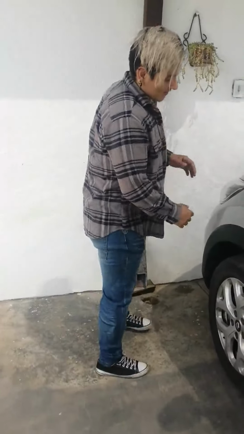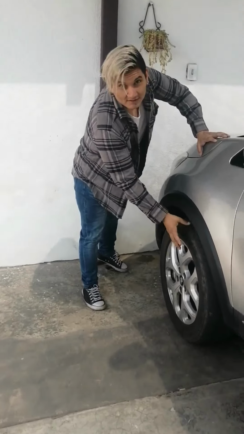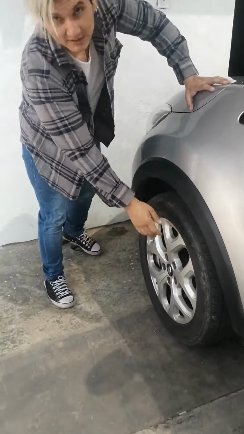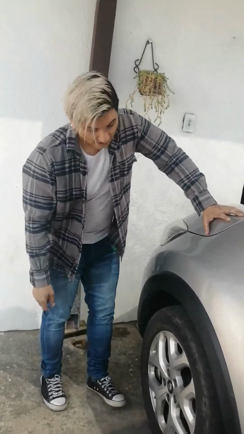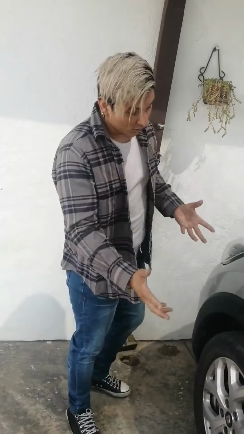Now here we see this part, which is the foundation of the car, the wheel. Now, as we know, a wheel is a circumference that turns around. The tire is going to be this part. This part is going to be the tire. And then we have this part that is, you can say, the case of the wheel, and all of this is what we call a wheel.